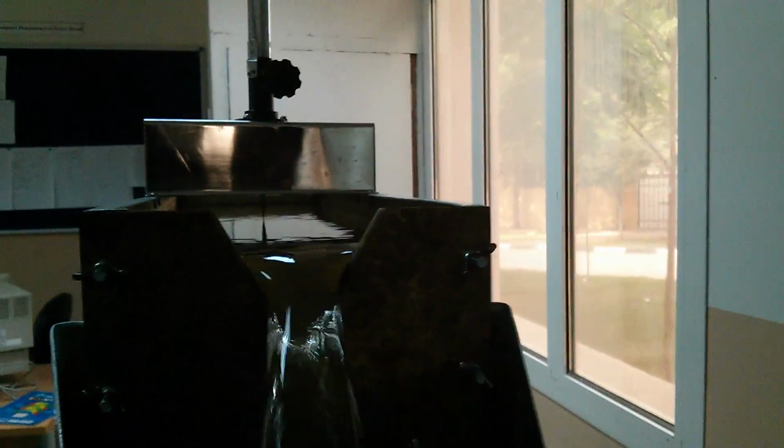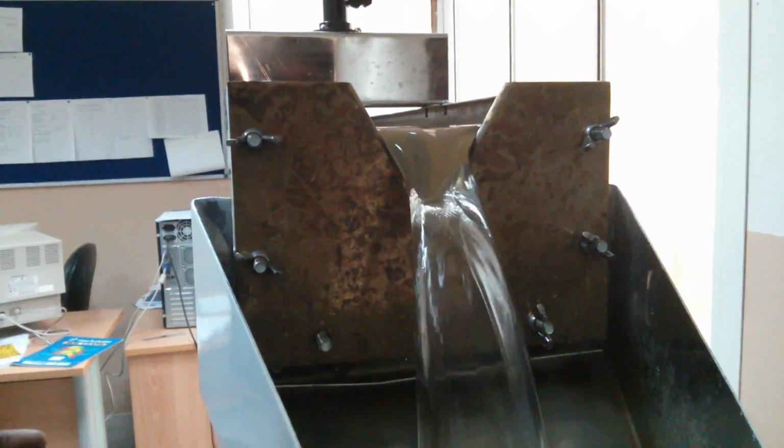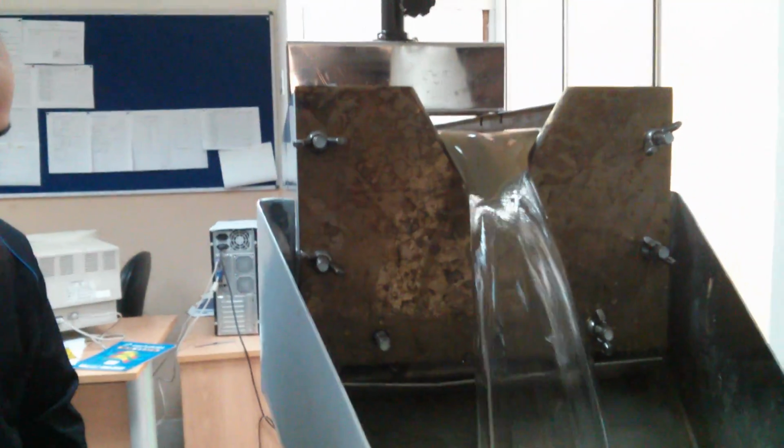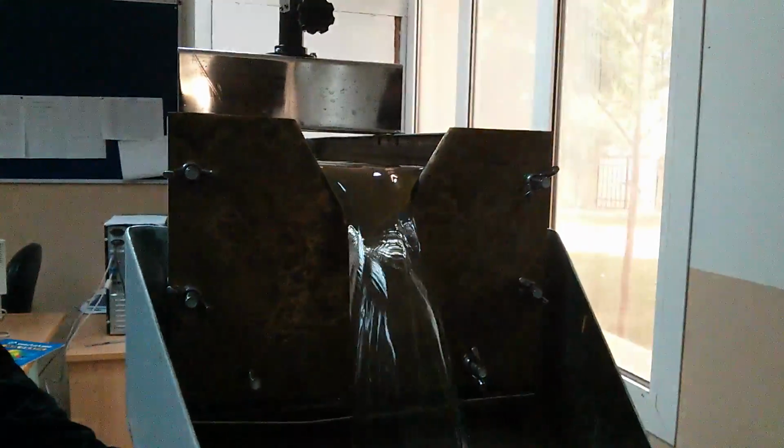Here, on an experimental basis, on a smaller scale, this is being done, but the same principle would be used there to find out the discharge coefficient. So what is the coefficient of discharge? The coefficient of discharge is the ratio between the actual discharge and the theoretical discharge, right?